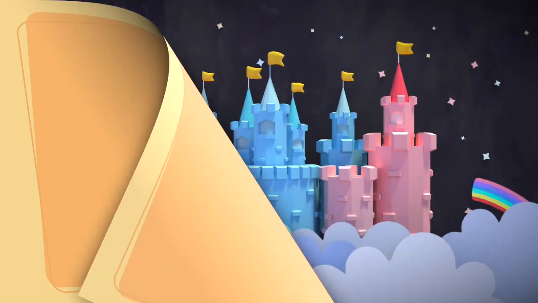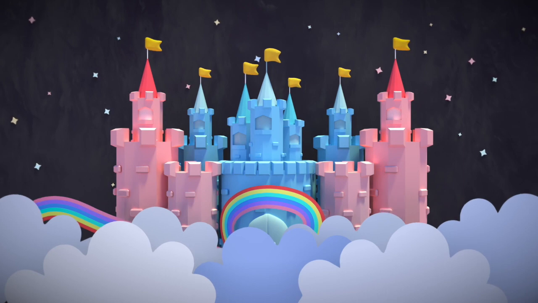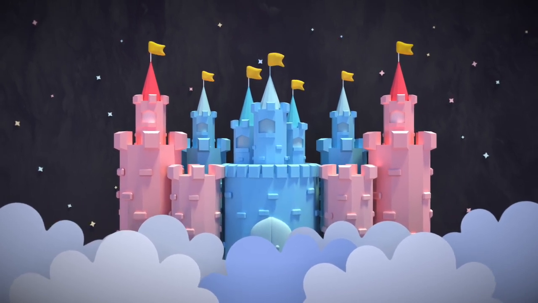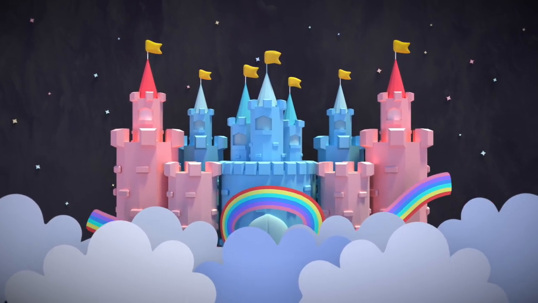Today, we're going to do something a little different. We are going to create our own story. For this, we're going to have 3 easy steps, and we're going to use our imagination, our creativity, and we're going to open up our mind. So, everybody ready? Let's start.